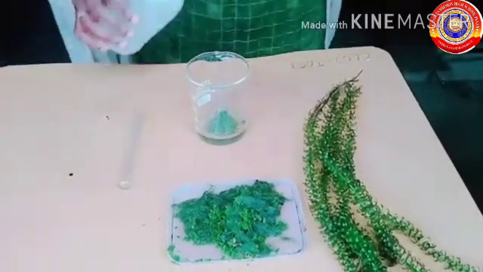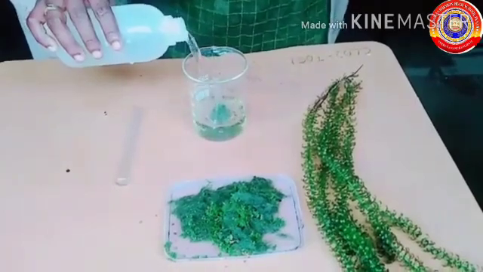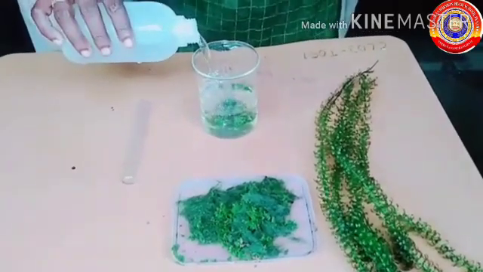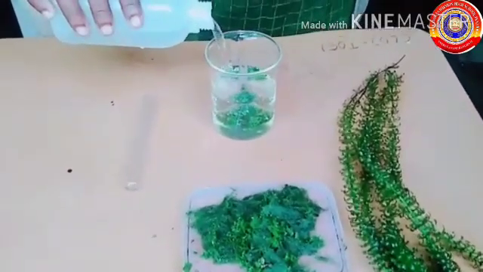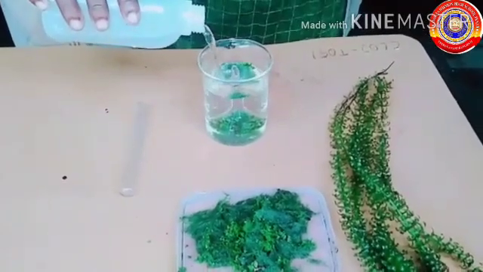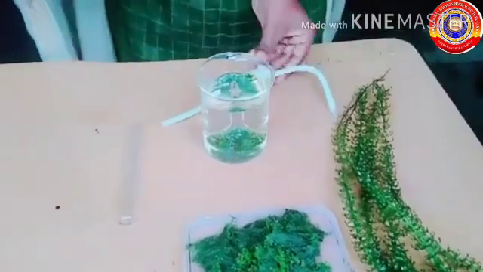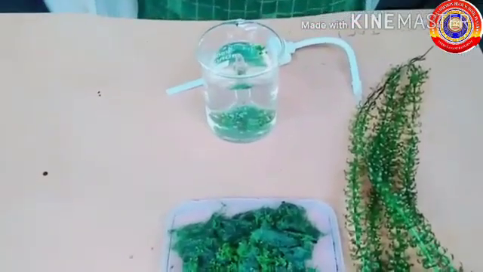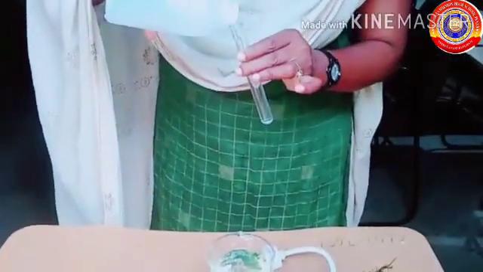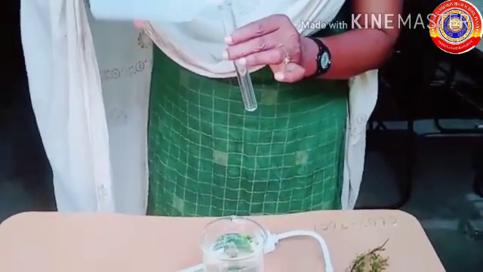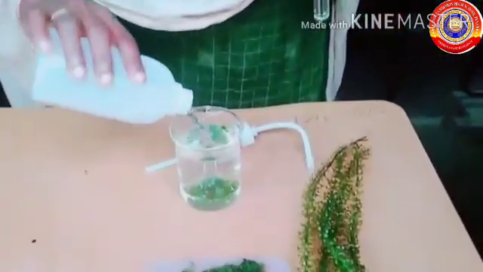Fill the beaker with water. Place a test tube filled with water onto the funnel.